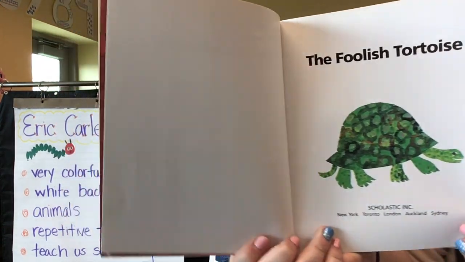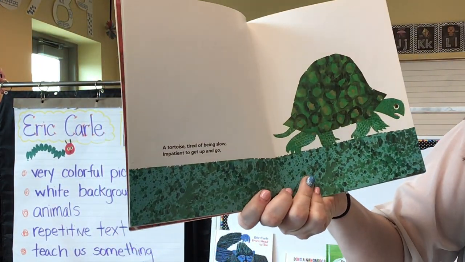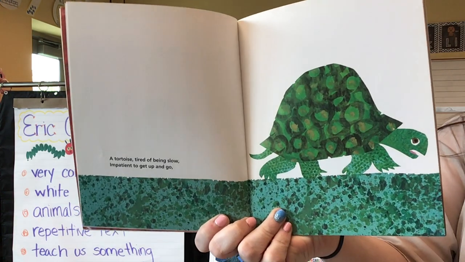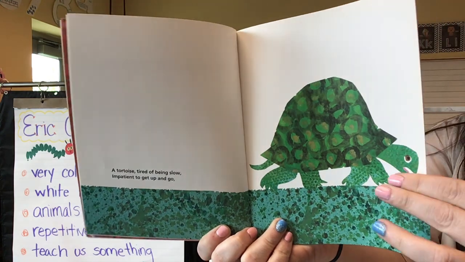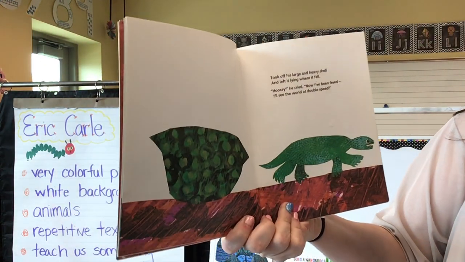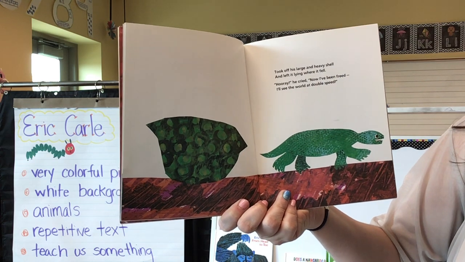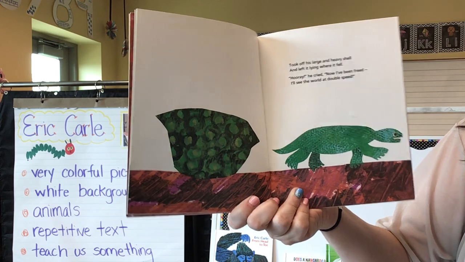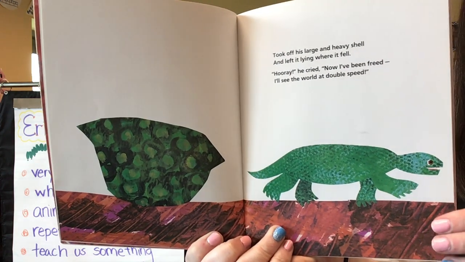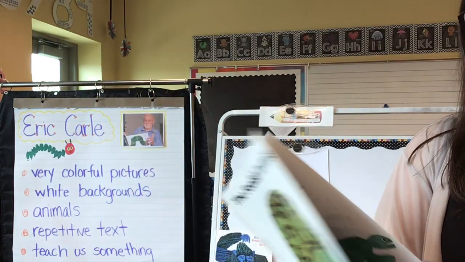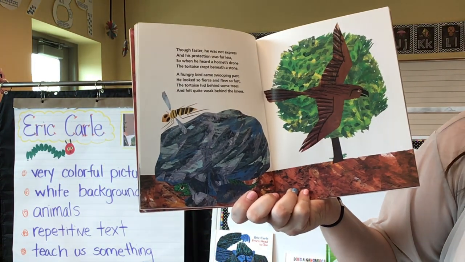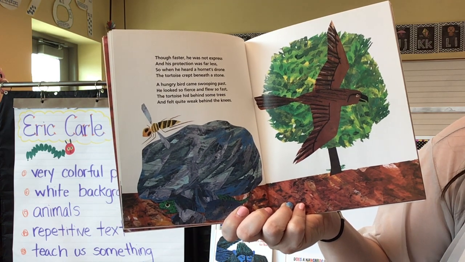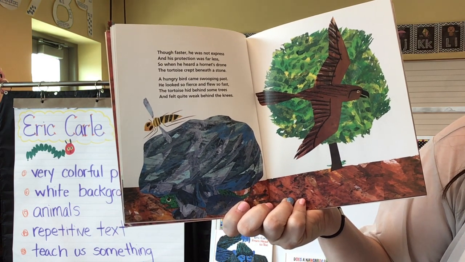The Foolish Tortoise. A tortoise, tired of being slow, impatient to get up and go, took off his large and heavy shell and left it lying where it fell. "Hooray!" he cried. "Now I've been freed. I'll see the world at double speed." Though faster, he was not express, and his protection was far less. So when he heard a hornet's drone, the tortoise crept beneath a stone.